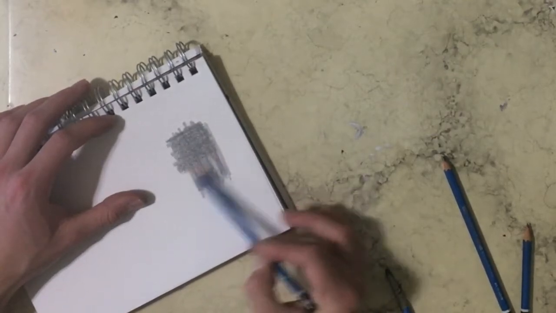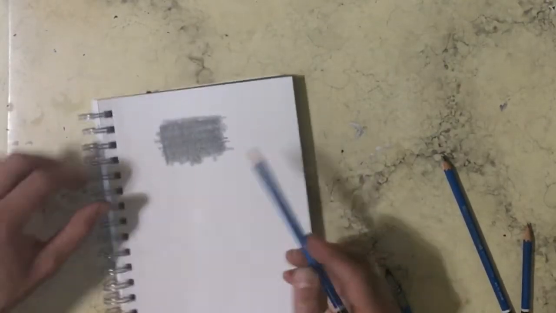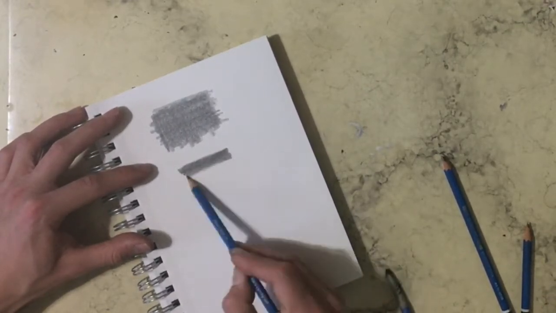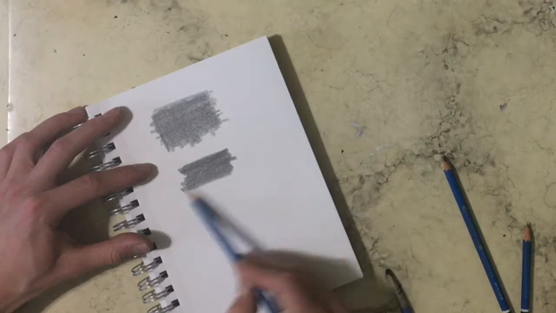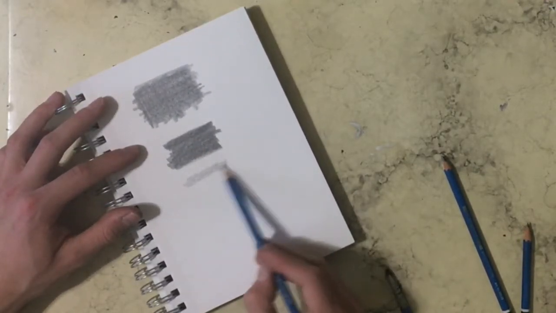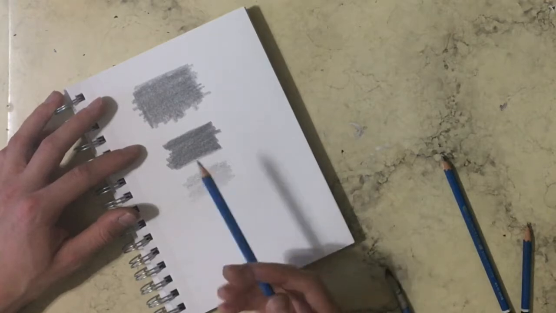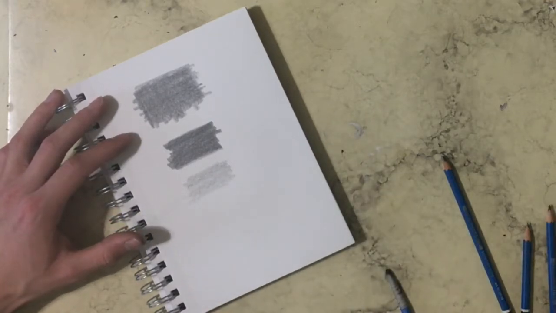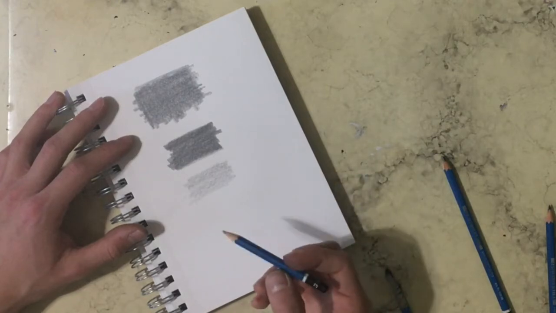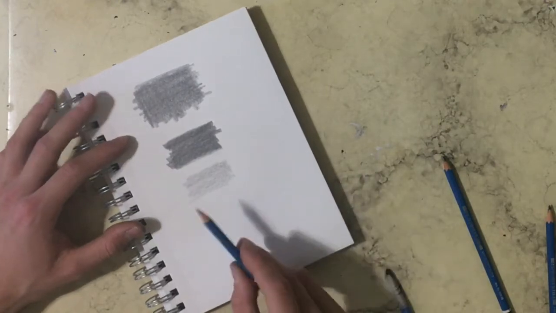You can also change the pressure on your pencil, and this will create a darker area. Okay, or you could lighten the pressure, and that'll create a lighter area. Or you could also get a pencil that's softer or harder. If you get a softer pencil, you'll get a darker area. If you get a harder pencil, you're going to get a lighter area.